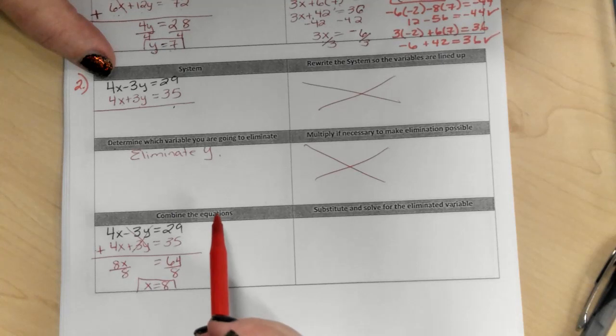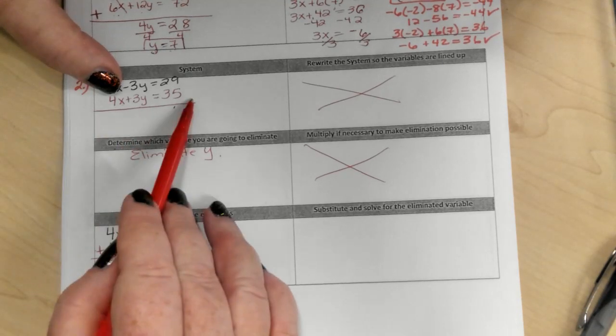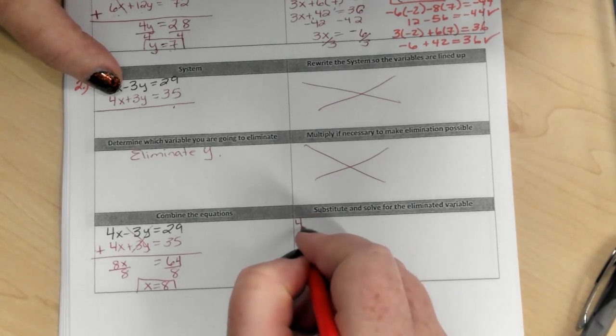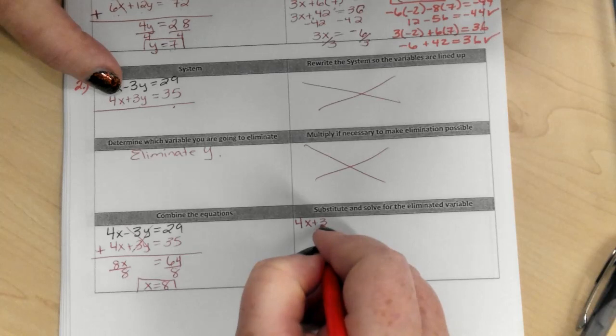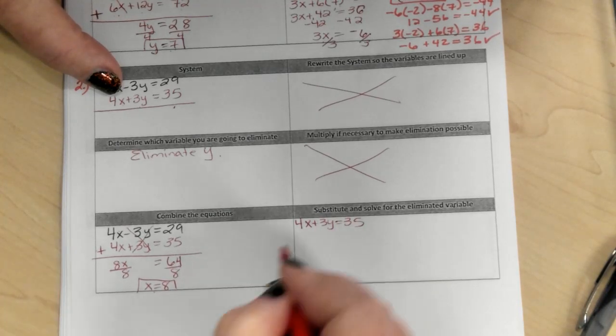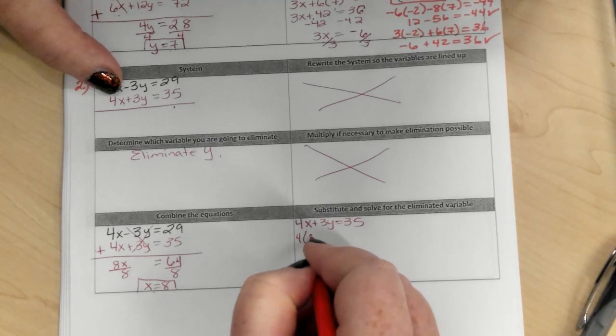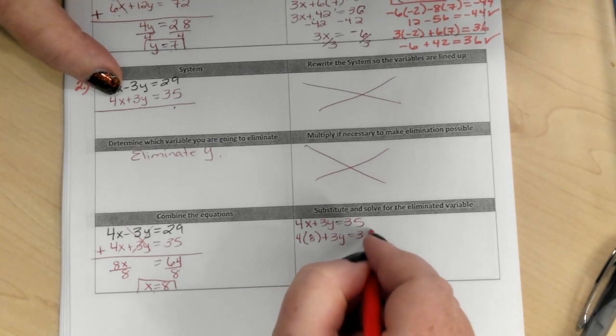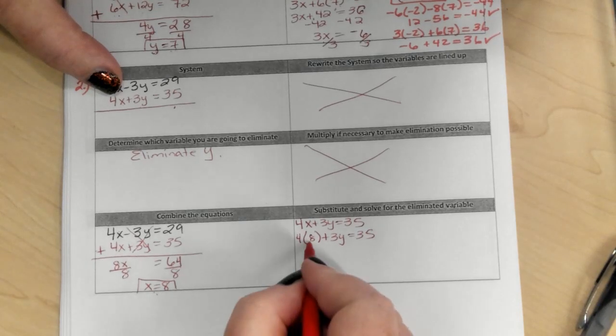What do y'all think? I think I'm going to do the second one again because it's got all positives. I kind of like all positives. I feel like I make less mistakes. We have x here. So I substituted 8 in for x, 4 times 8.